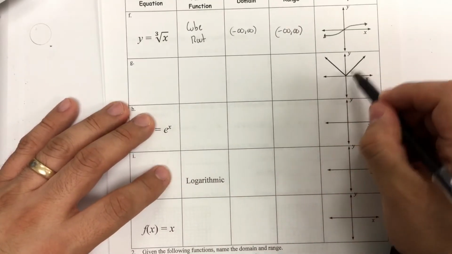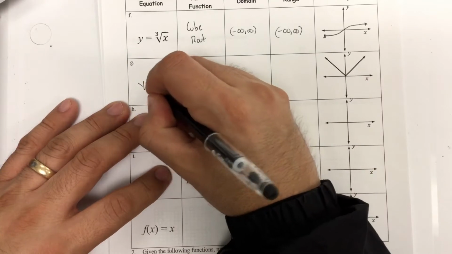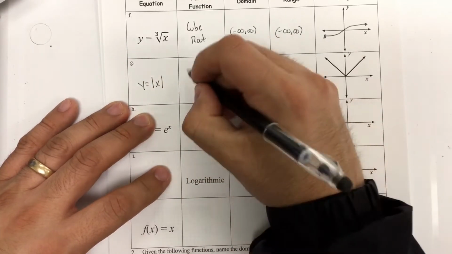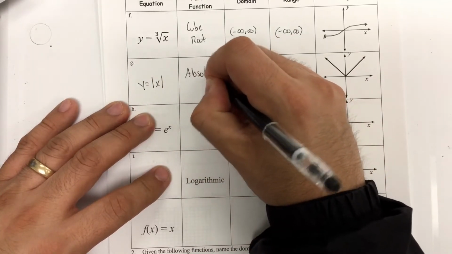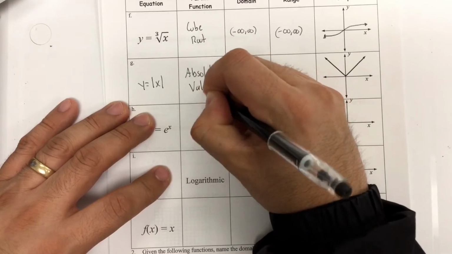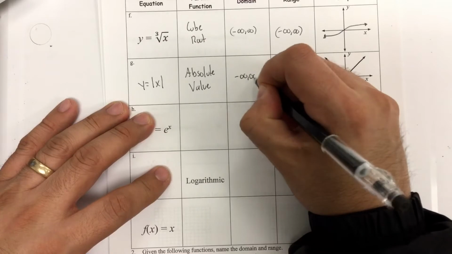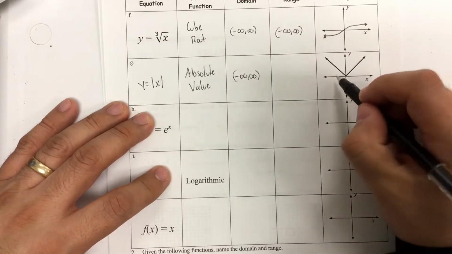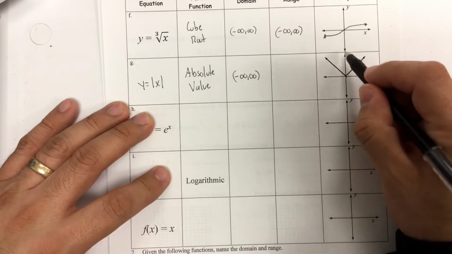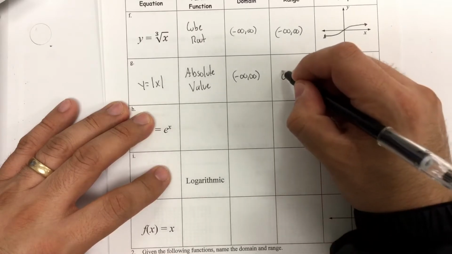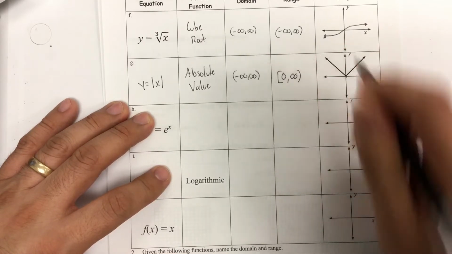This here makes a V, so that has to be the absolute value. So y equals the absolute value of x. The domain, if you take a look, is negative infinity to positive infinity, so that's from left to right. Range is bottom at 0 to infinity, so bracket on the 0 because it is included.